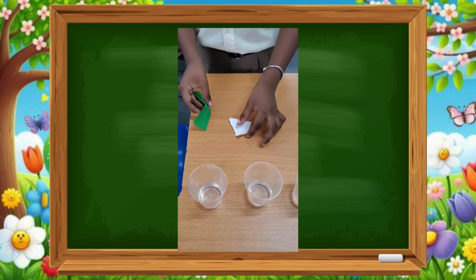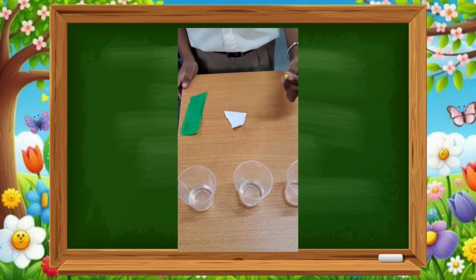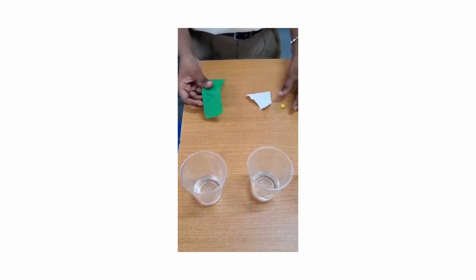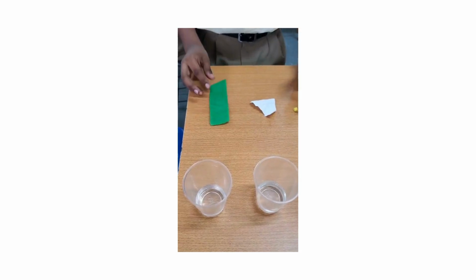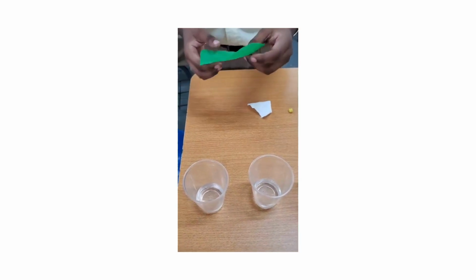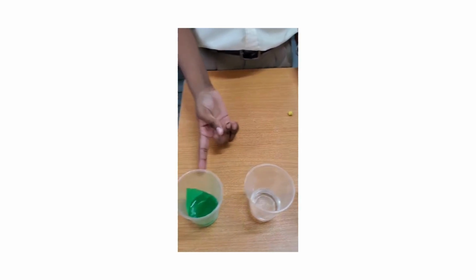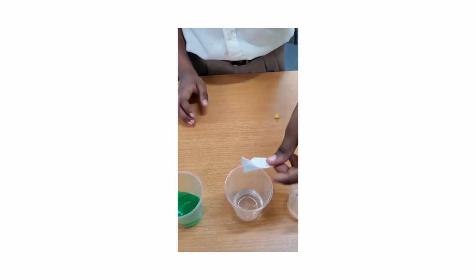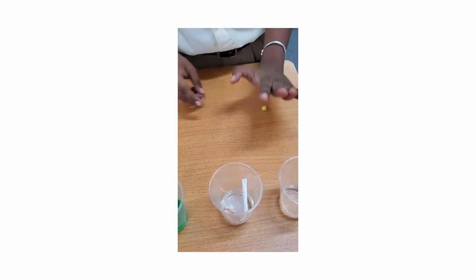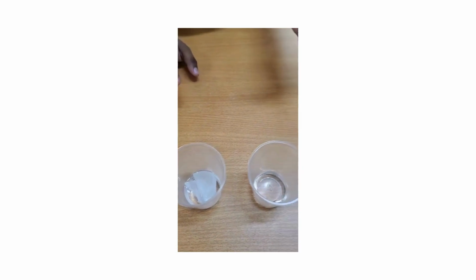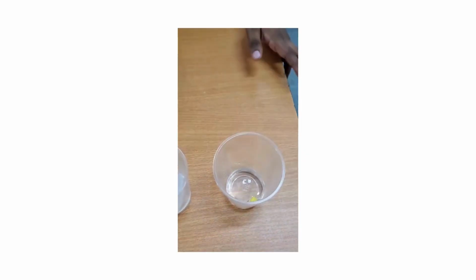I have a piece of cloth, I have a piece of cotton tissue, and I have a piece of sponge. And I also have three cups of water. In this experiment, we're going to see how these materials absorb water. First, we have this. This is cloth. So you see, the cloth goes straight down. Then we have the tissue. When the tissue goes down, it absorbs the water, and it goes straight down. Then we have the sponge. It floats at the top.